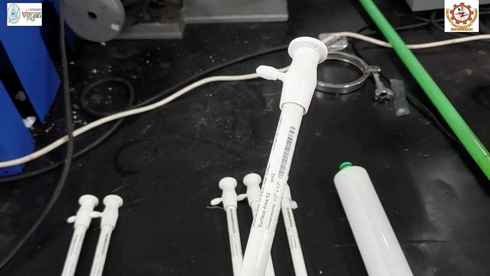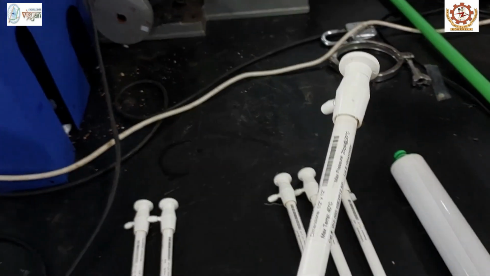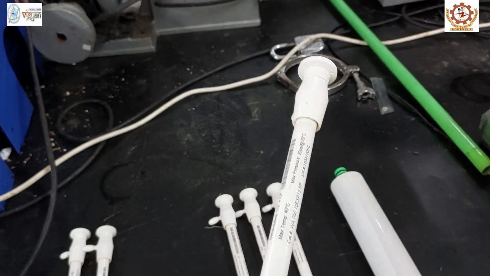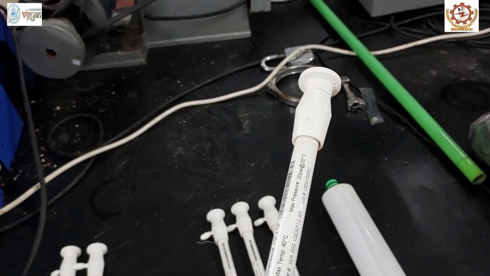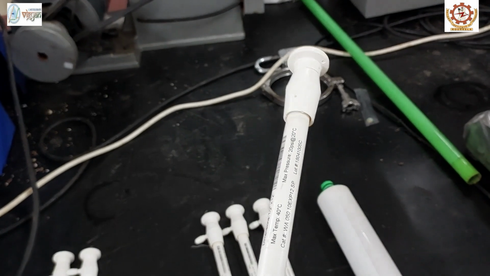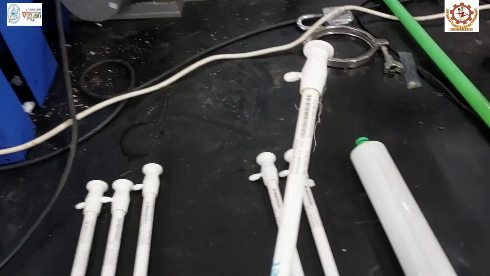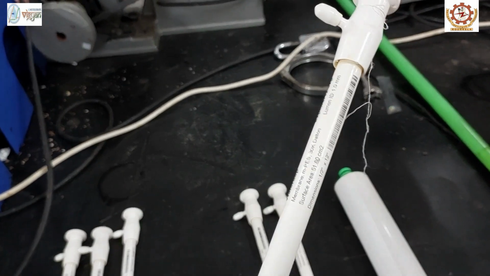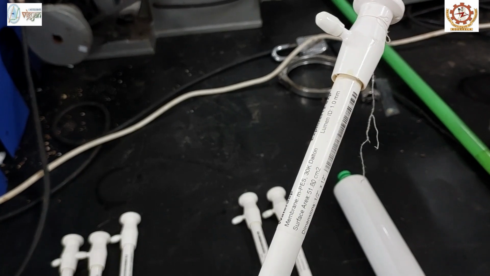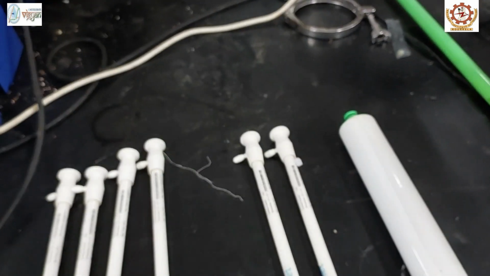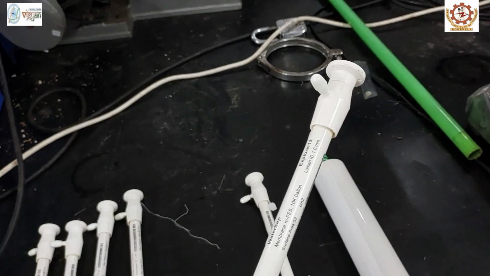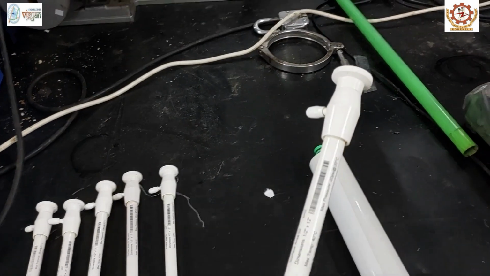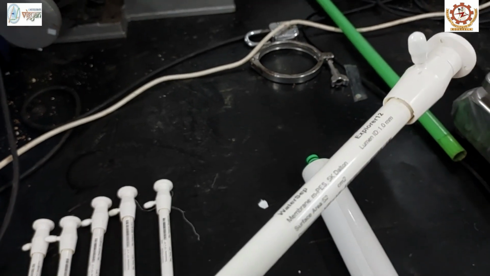Its surface area is 52 centimeter square. It can also withstand a maximum temperature up to 40 degrees Celsius and maximum pressure up to 20 psi. Similarly, this is also an ultrafiltration membrane of 30 kilodalton. This is another membrane of 10 kilodalton. This is another membrane of 5 kilodalton.